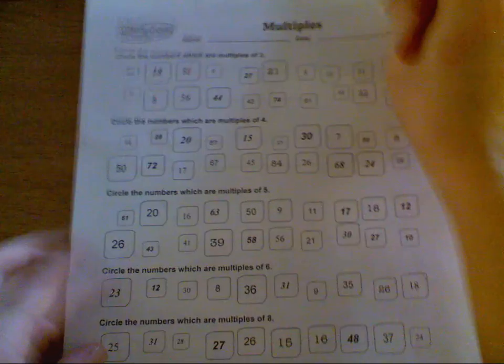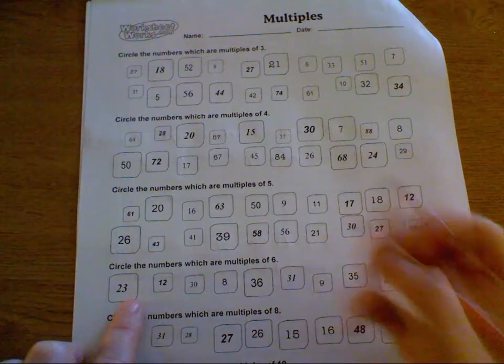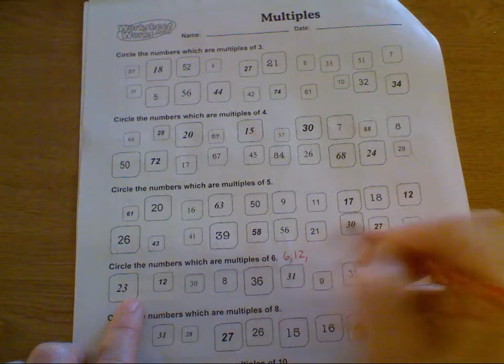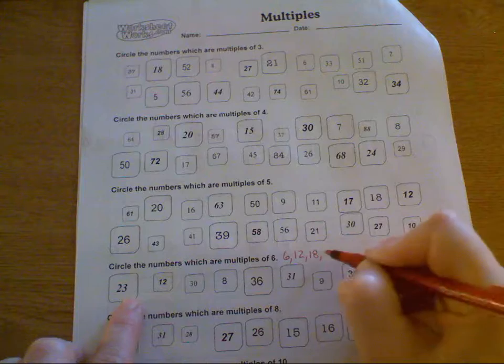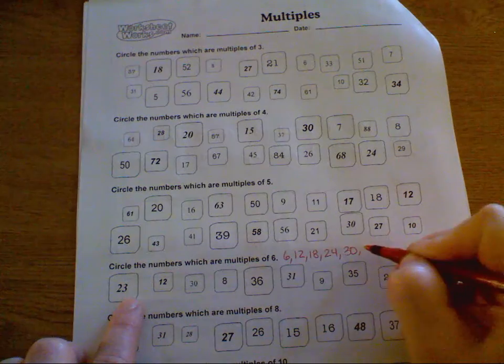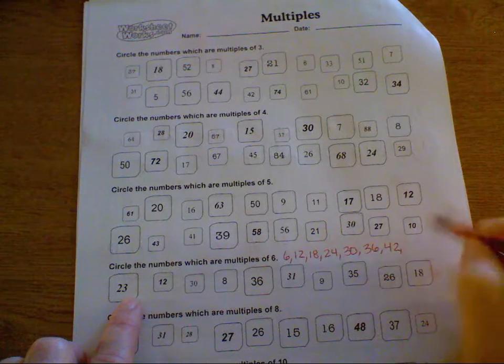Remember, multiples is when you are skip counting by a certain number. So let's do 6 right here. It says to circle the numbers which are multiples of 6. So I could sit here and I could list them off. 6, add 6 would be 12, add 6 would be 18, add 6 would be 24, add 6 would be 30, add 6, 36, add 6, 42, add 6, 48.